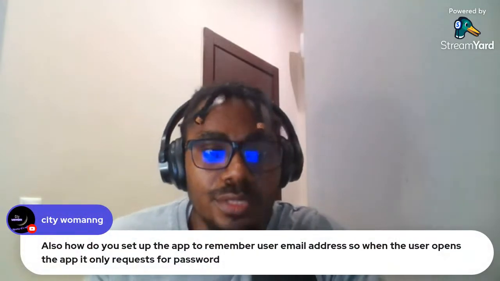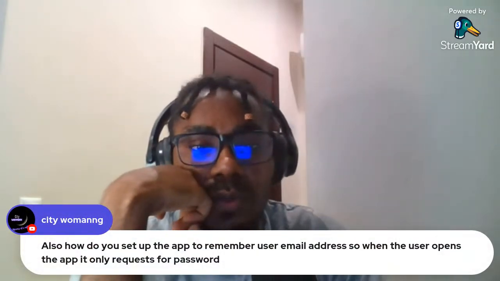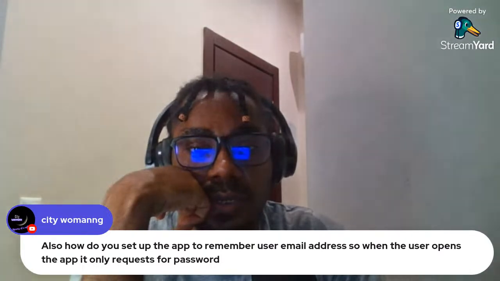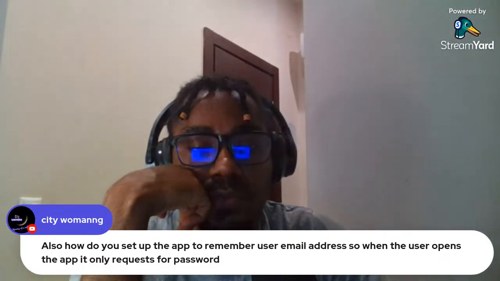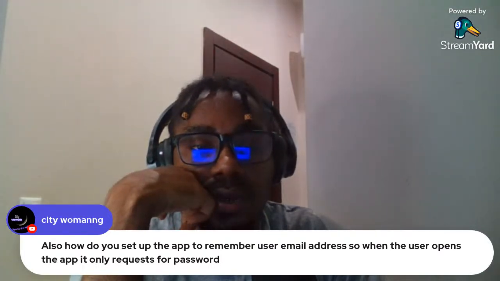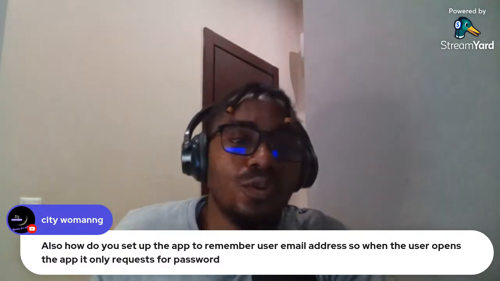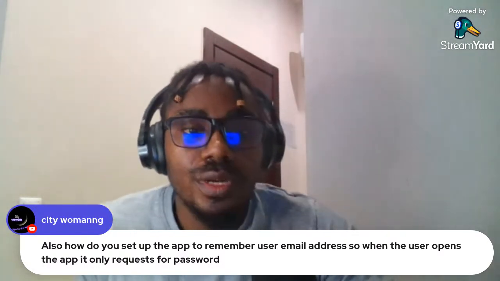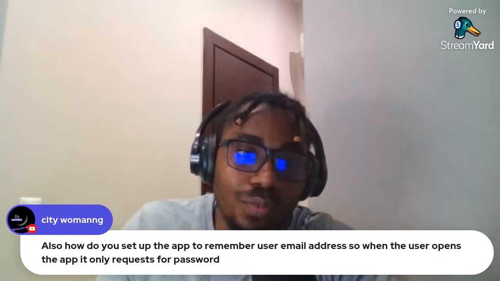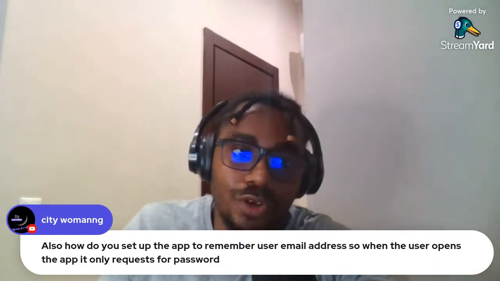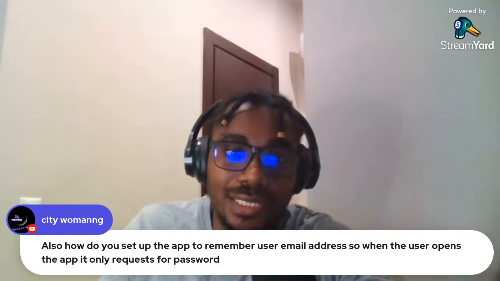Okay, so how do you set up the app to remember the user's email address, so when the user opens the app, it only requests for the password? Usually something like that is what your browser does for you, if it's running on a browser. You can save it and then click to do whatever.